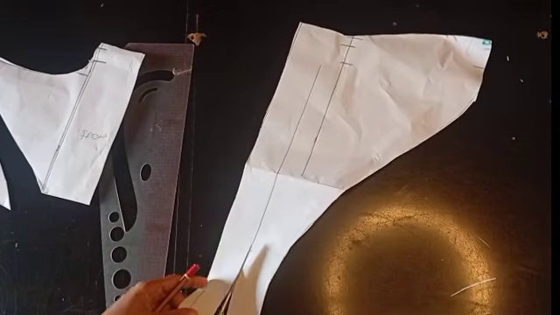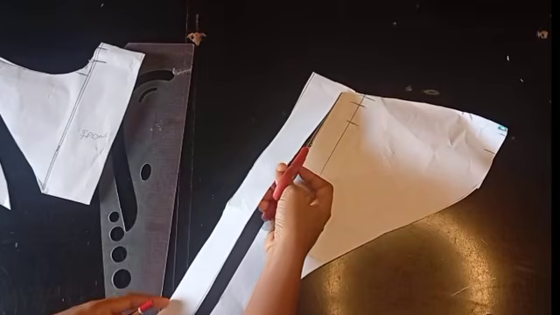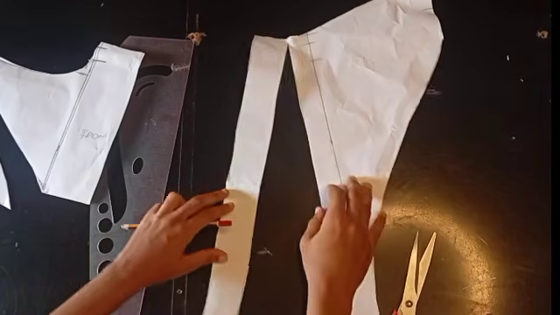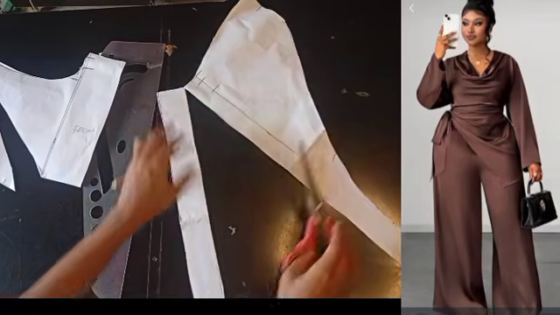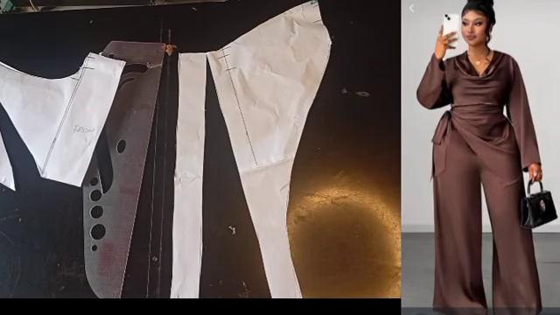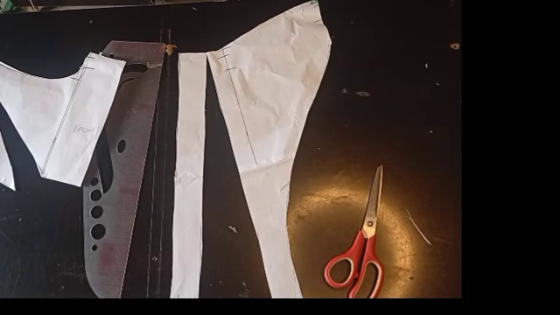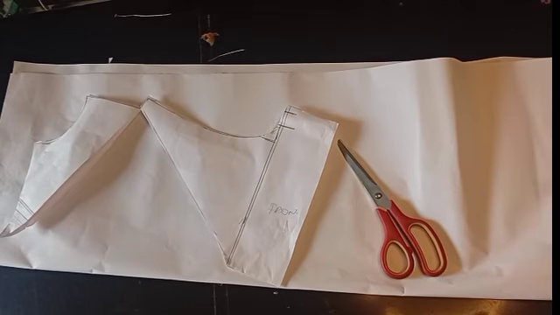I'll go ahead to slash it a bit. We are going to slash this part. This is the part that has this slash or ruch effect by the side, right? So after this, we are going to work on the upper part.